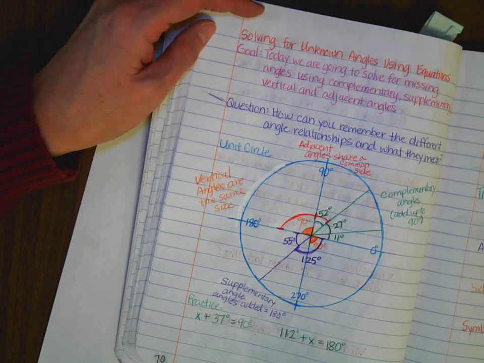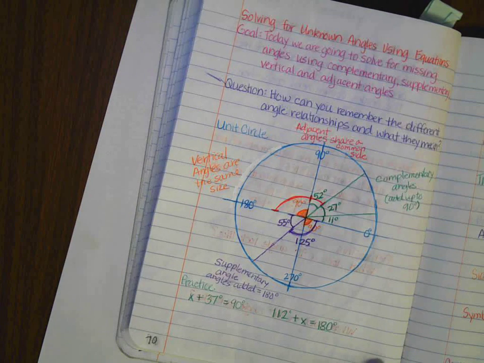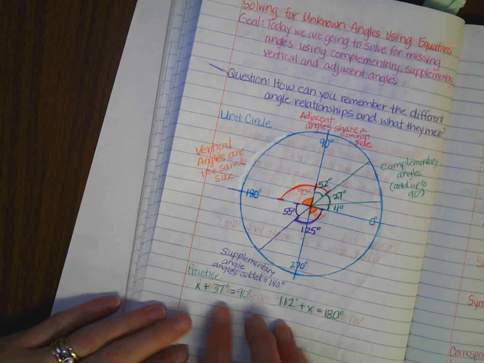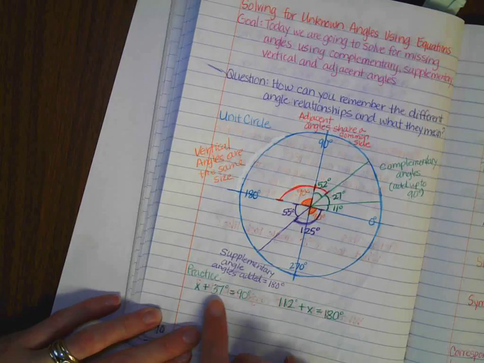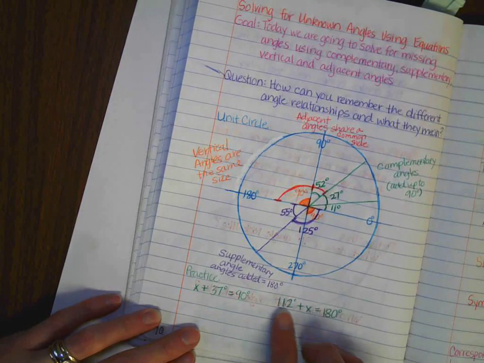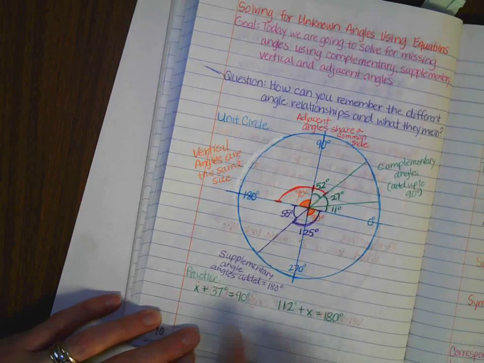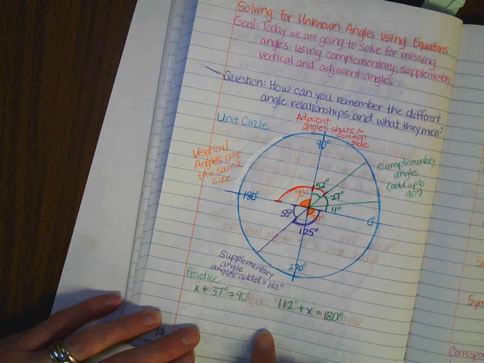So I have a couple of practice problems that I want you to try, because remember, we were going to solve for the missing angles using those terms. I have two practice problems. The first one is x plus 37 equals 90. And the second one is 112 plus x equals 180. So I need you to figure out what x is for both of these, remembering those rules.